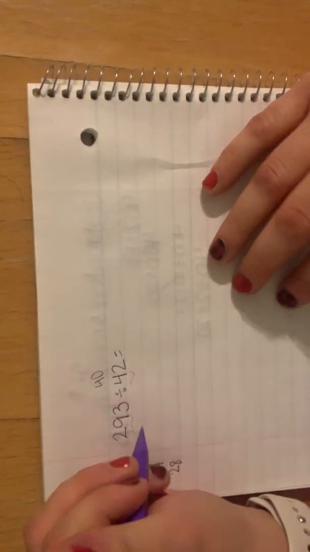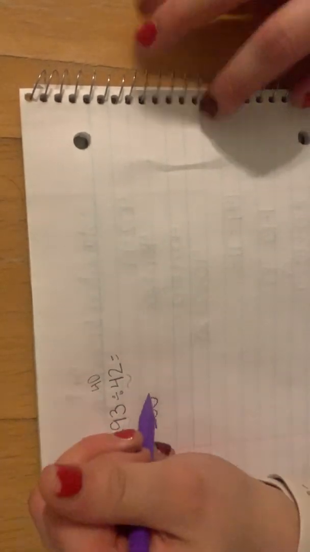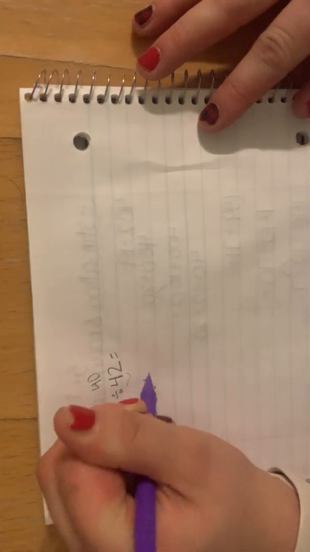Skip counting by 4s, I would get to 28, or I could get to 280. So, because of my basic math facts and my estimation, I'm going to put this 293 to 280, and I'm going to divide it by 40.